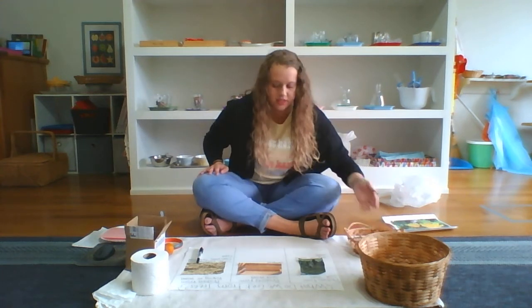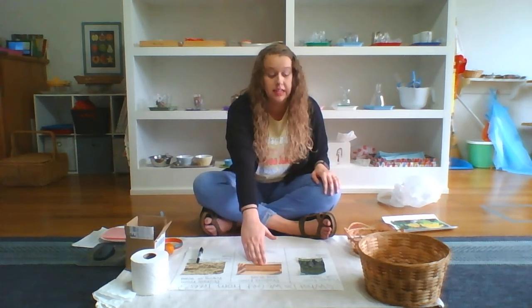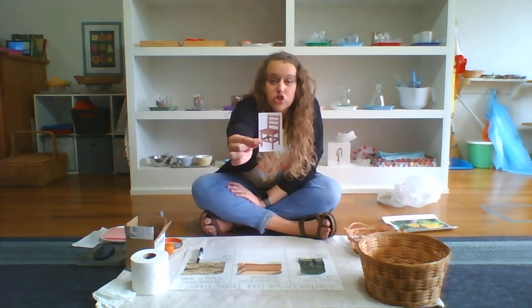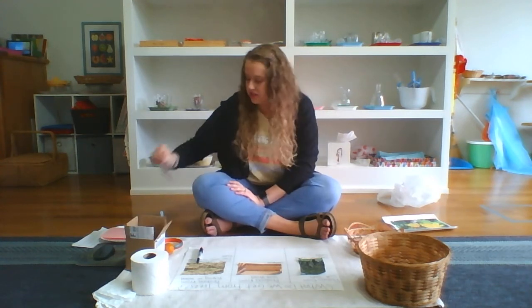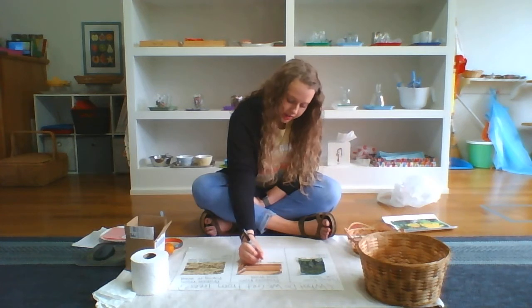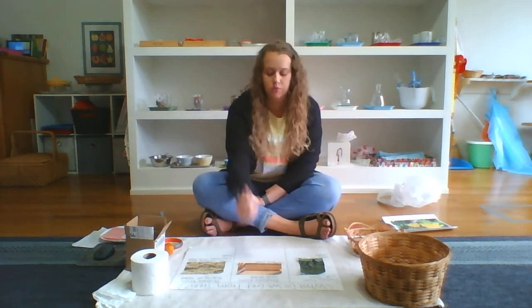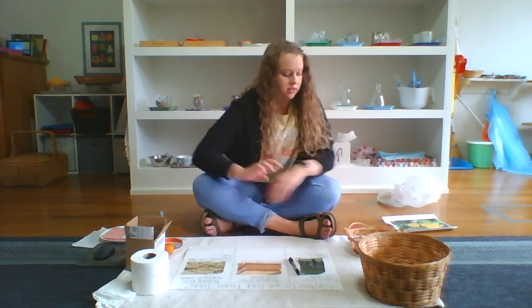Now I have some pictures because I don't have a lot of things that can come from solid wood, because usually those things are pretty big. So here's a picture of a chair. The chairs in our classroom, they're made from solid wood. They come from trees. So we can have chairs. Do you think that since our chairs are made from solid wood, what about our tables? They look a lot like our chairs, right? They do. They also come from solid wood. So I'm also going to add tables to our list.